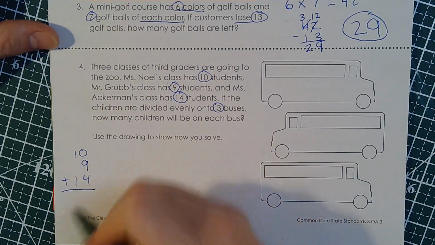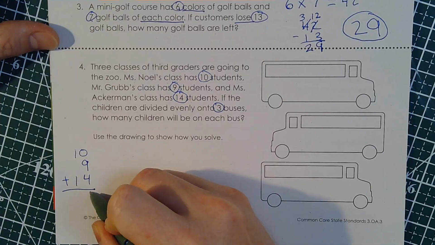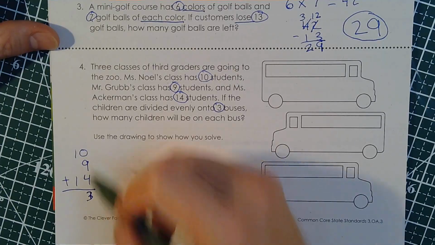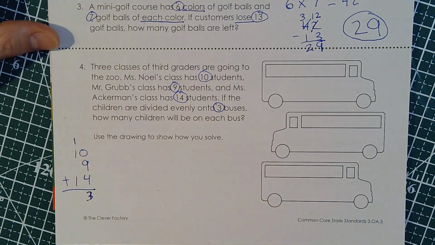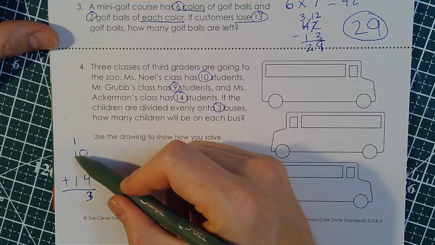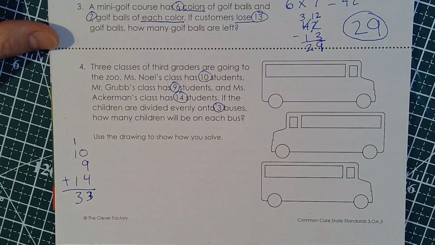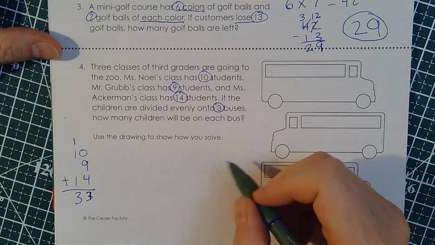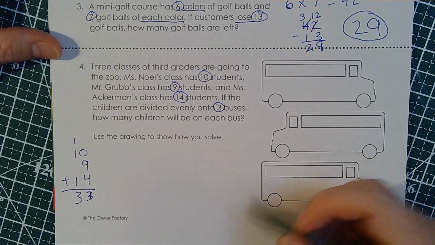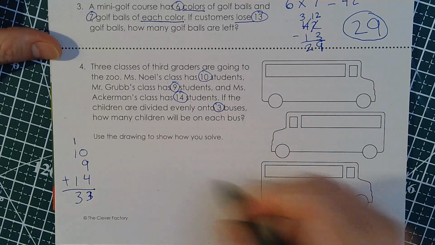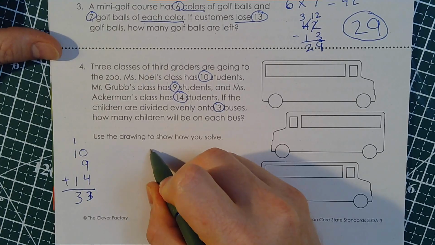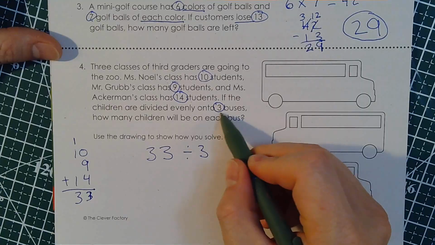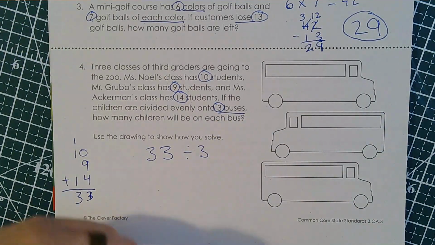But 9 plus 4, that gives me 13. I was thinking 7 plus 4 for a second. Sorry, guys. So 9 plus 4 is 13. I carry the 1. 1 plus 1 plus 1 is 3. So I've got 33 students in all. But I need to divide these 33 students into 3 buses. Now I could draw the picture, but for time's sake, I'm going to say 33 divided by 3, because that's our last thing, the buses.